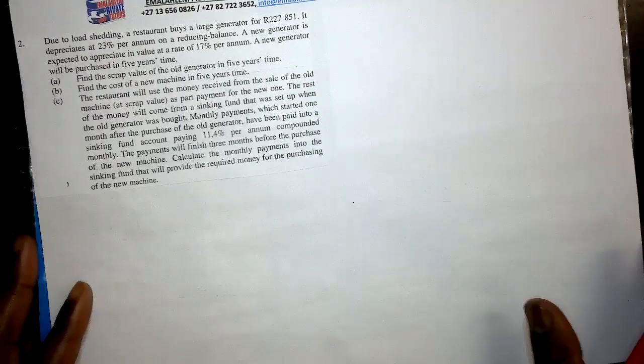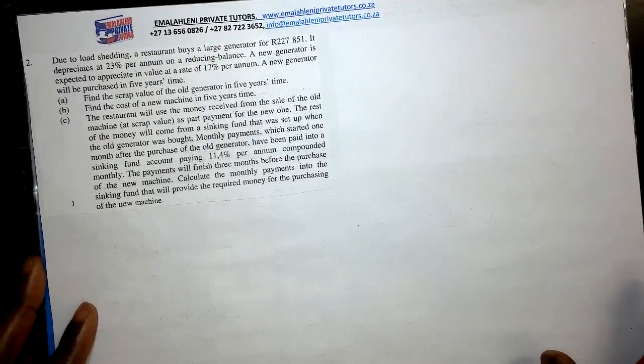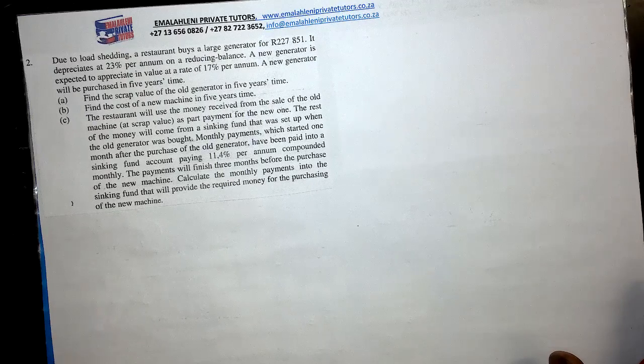The last part here, let's check here. We are looking at this question here. Due to load shedding, a restaurant buys a large generator for 227,851. It depreciates at 23% per annum on the reducing balance. A new generator is expected to appreciate in value at a rate of 70% per annum.